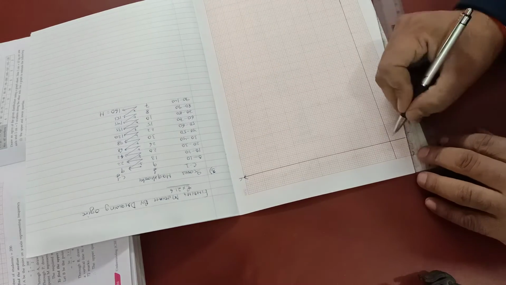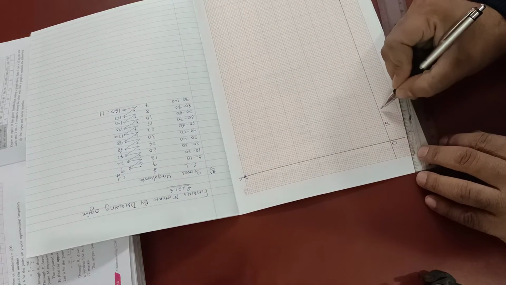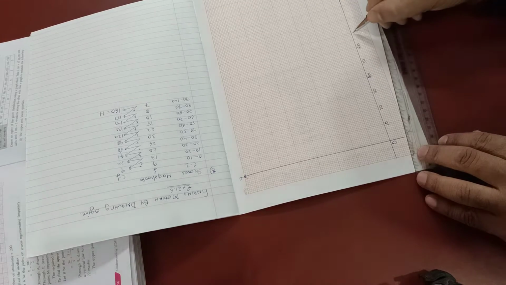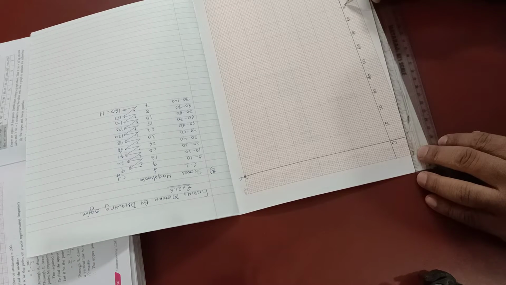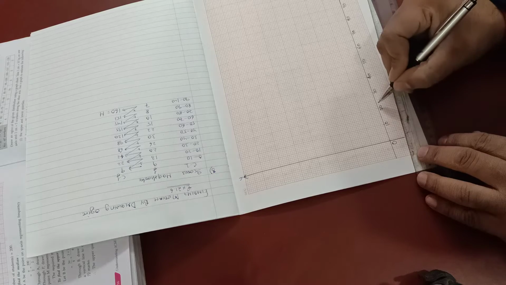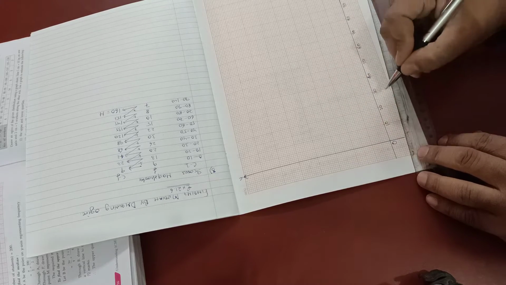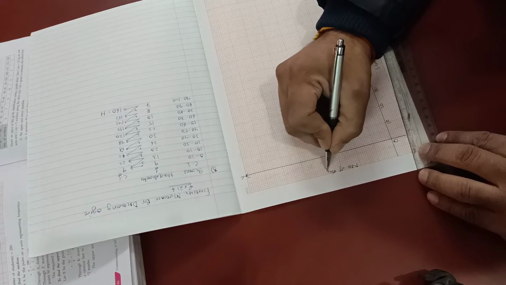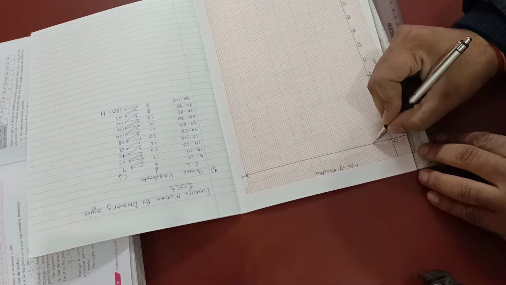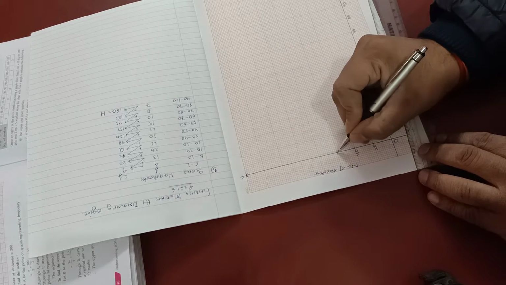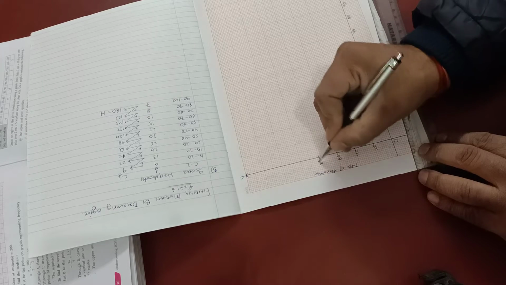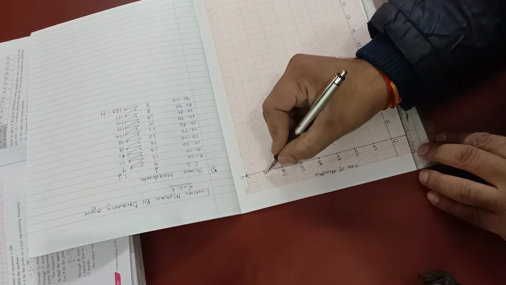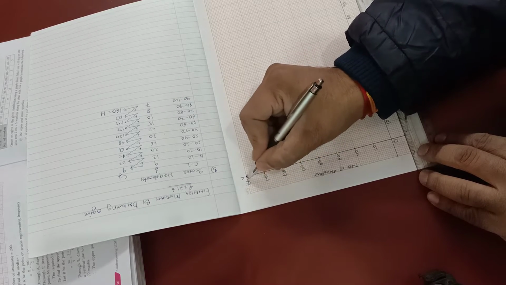X-axis, y-axis, origin, 10, 20, 30, 40, 50, 60, 70, 80, 90 and 100. Now on the x-axis this is the score, and on the y-axis number of shooters: 20, 40, 60, 80, 100 and 120, 140, and 160.